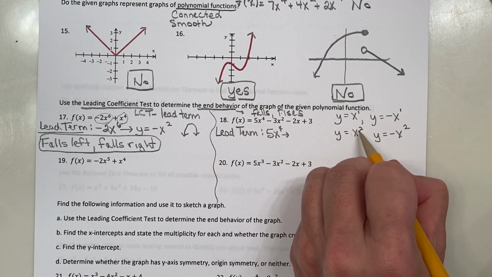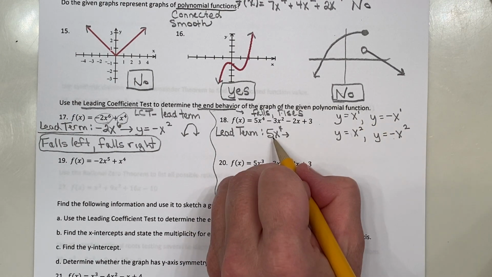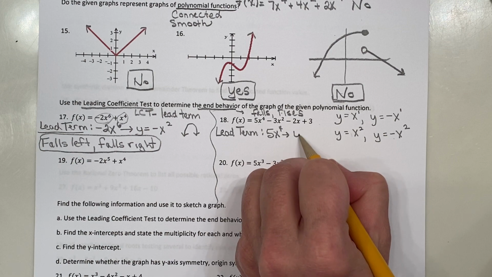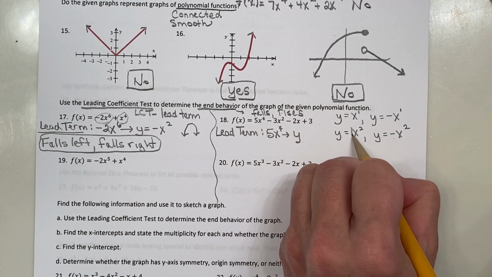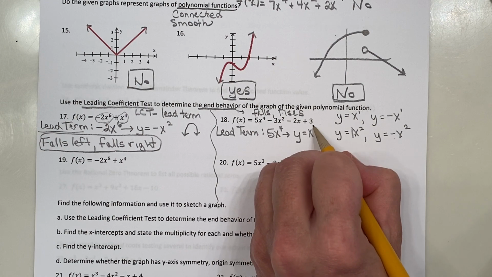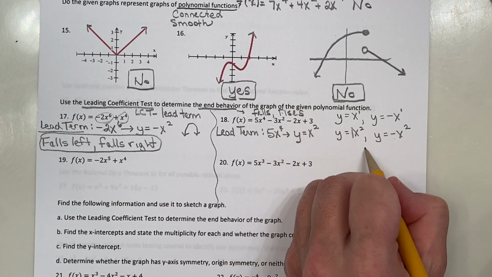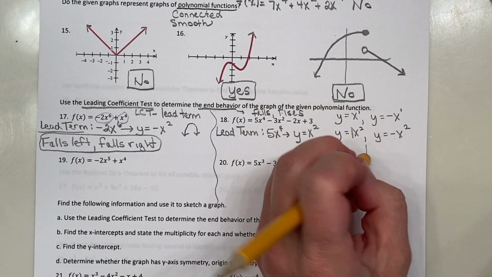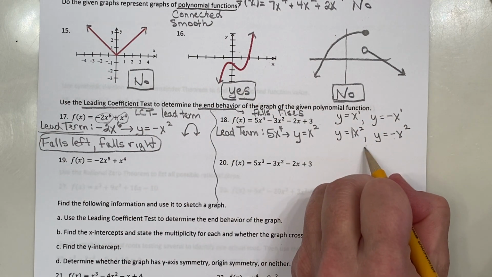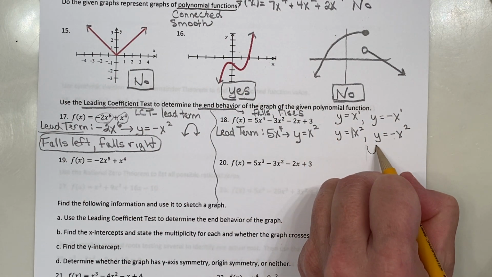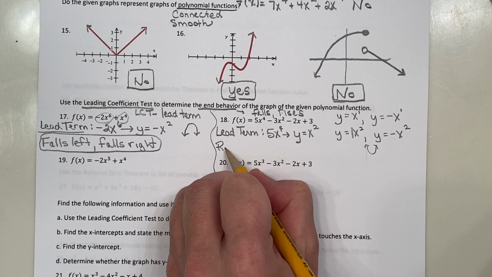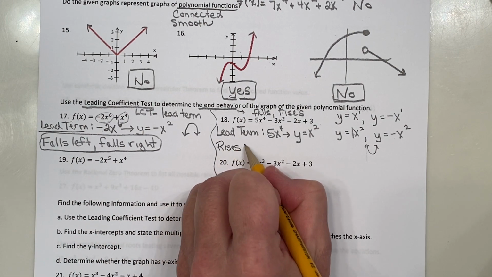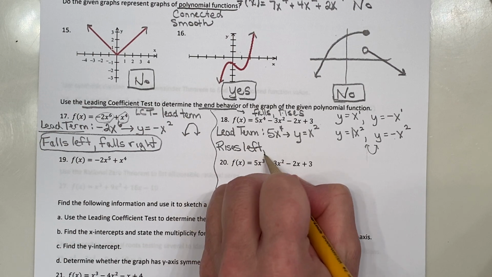Of these 4 different equations, which one does this lead term mostly model? Well, it has an even exponent with a positive coefficient, so y equals x squared. Y equals x squared is a parabola that opens up. So now we can respond to the end behavior question. Rises left and rises right.